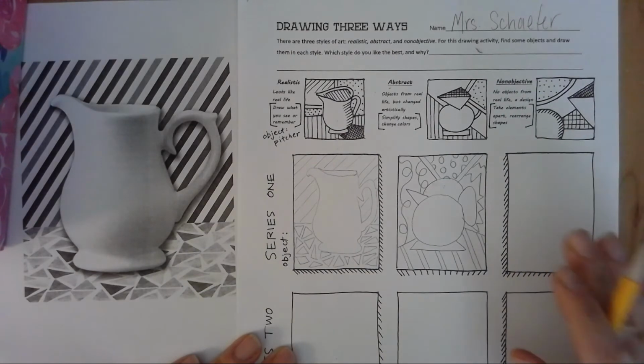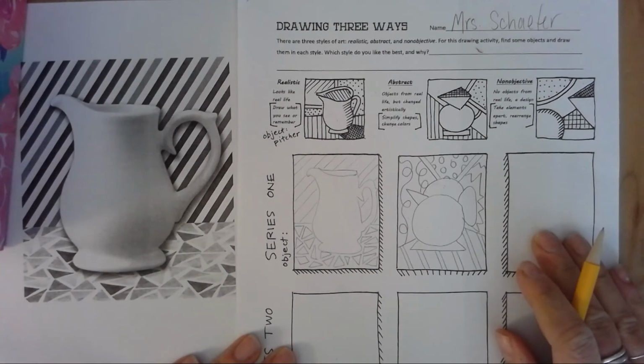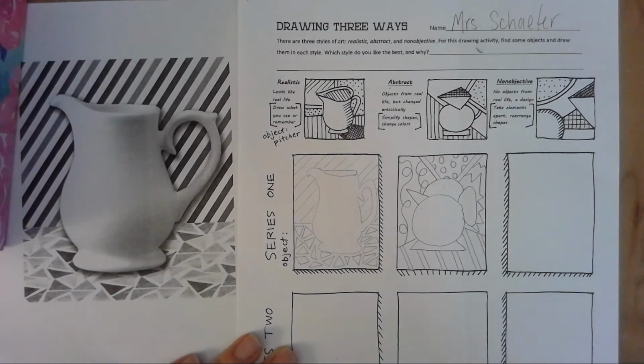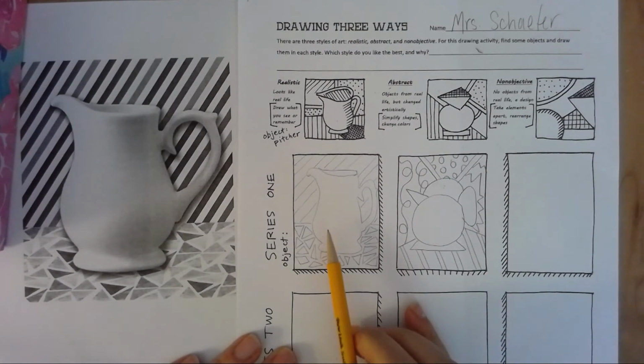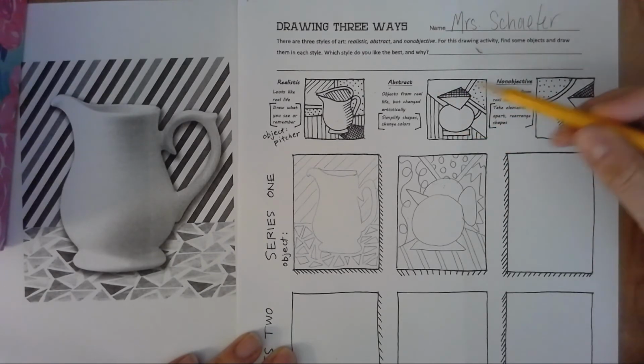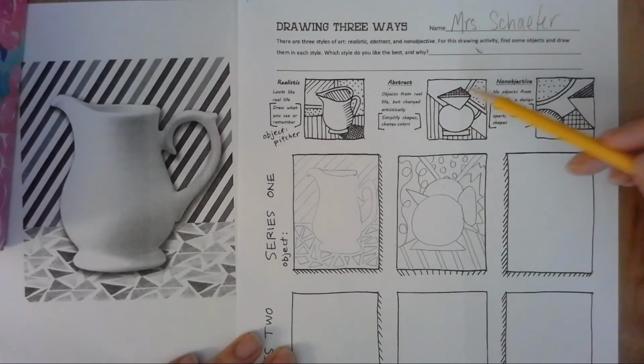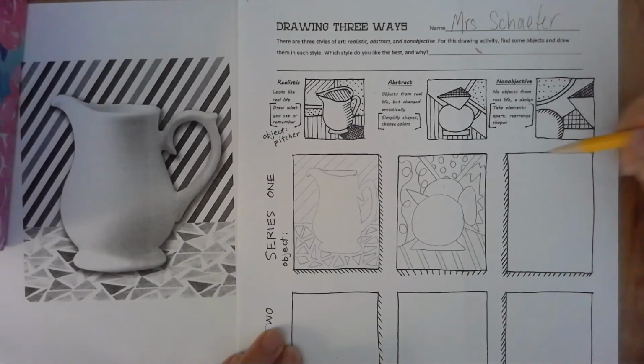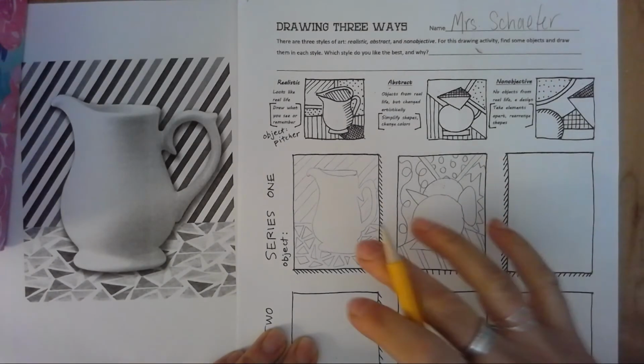So now non-objective. This is where I'm going to use no objects in real life for the design. So it's completely opposite of realistic. So let's give it a whirl. I can see here, there's parts of realistic and parts in abstract in the non-objective object. So I like the idea of taking these and really blowing it up.